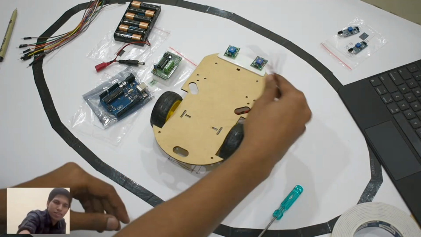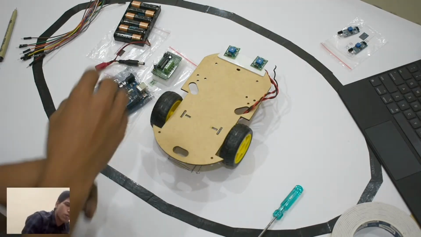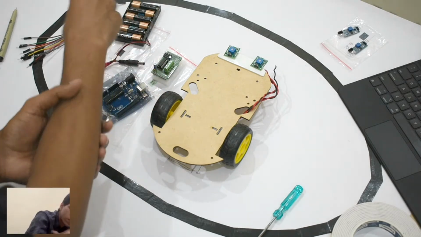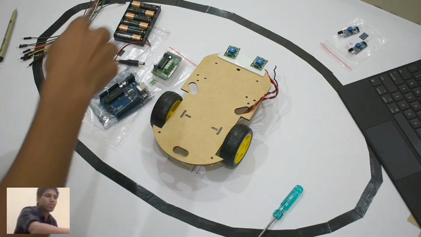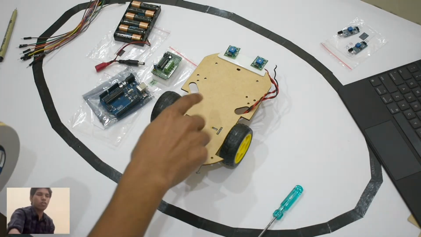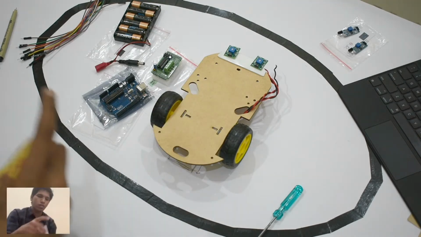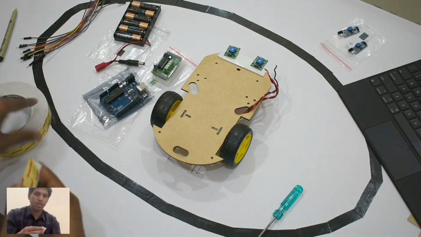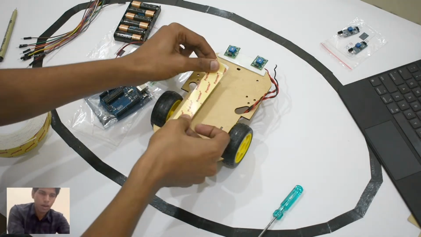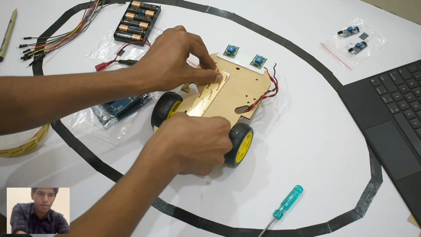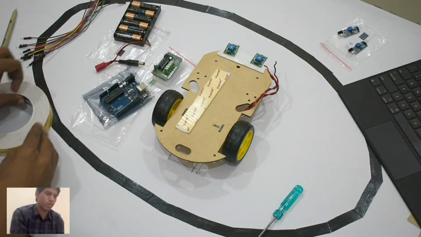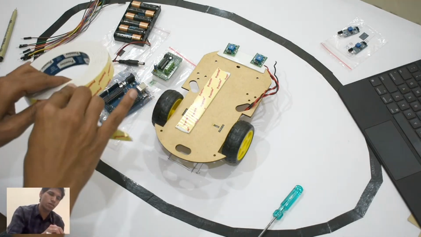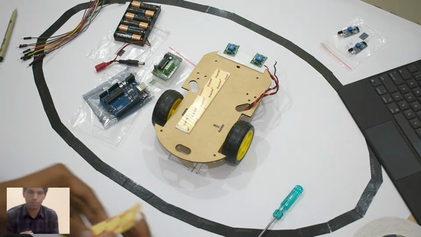Two things attached here to IR sensors. What we are going to do is I'm just going to attach the battery source and the Arduino on top of my board here. So again, I'm just going to use double-sided tape for now and place one here and place one here.